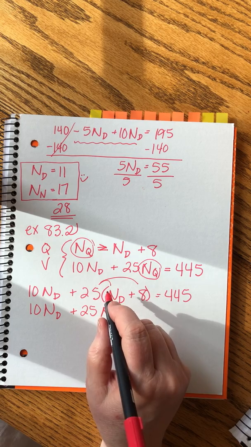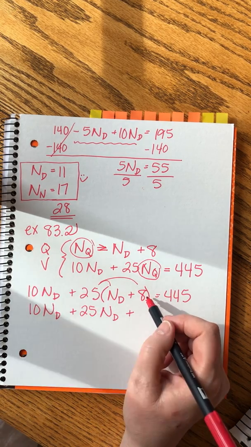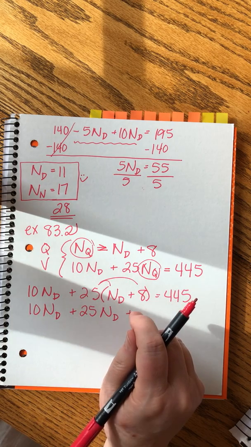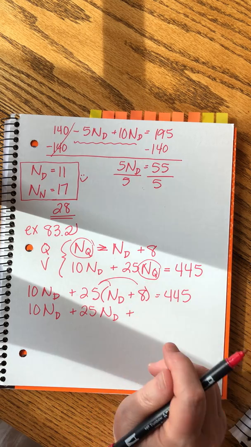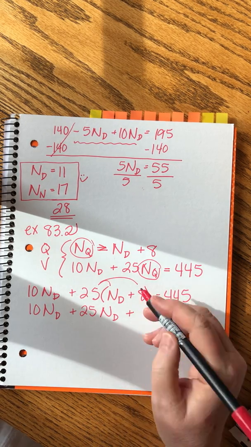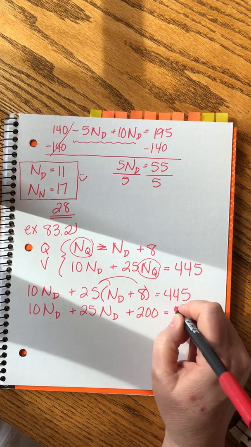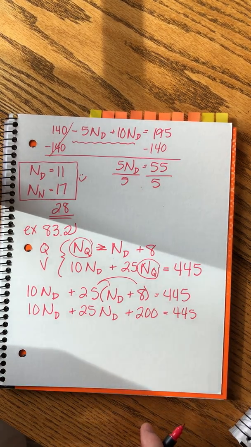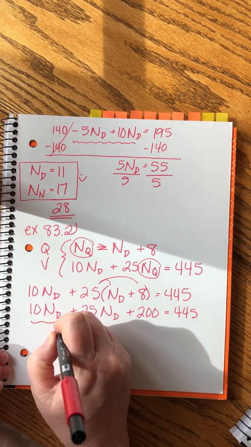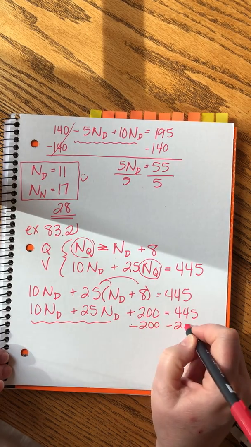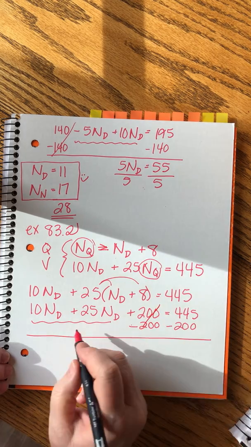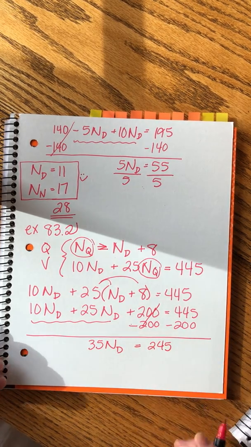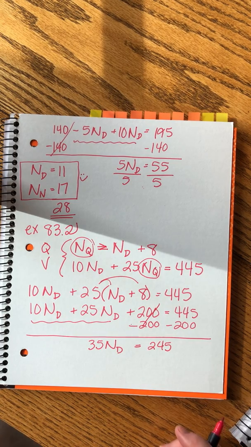Eight times 25. Whenever I'm multiplying by 25, I think of having quarters. So I'm counting out 8 quarters. That I know is going to be $2, and that is 200. Sorry, I got distracted. Equals 445. And then I'm going to combine like terms at the same time I swim this 200 across. We can kind of combine steps now because we are pro at this. 35 times the number of dimes equals 245. And that, I do believe, is 7.